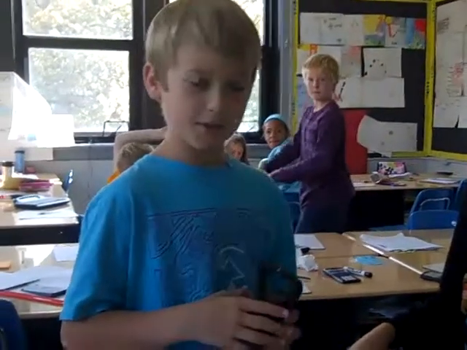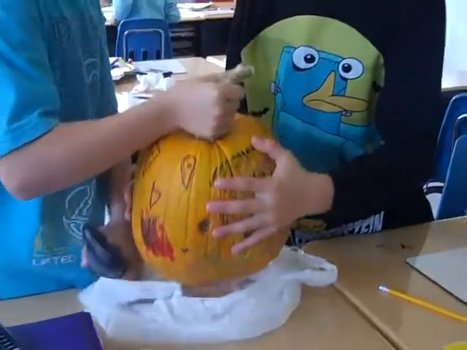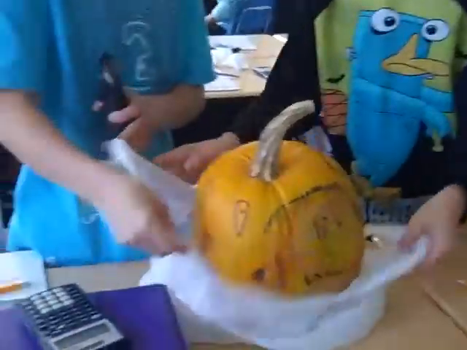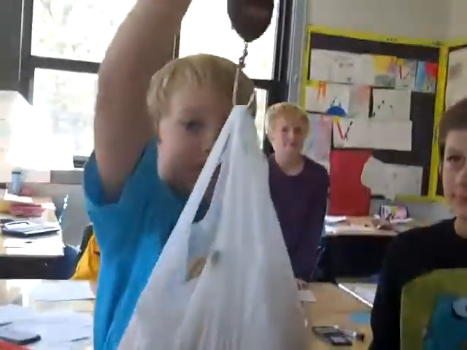Alright, first we have to put the pumpkin in the bag. Okay, why are you weighing the pumpkin? So we can find the mass of the pumpkin. Okay. Come on. And the mass is about 8.5.